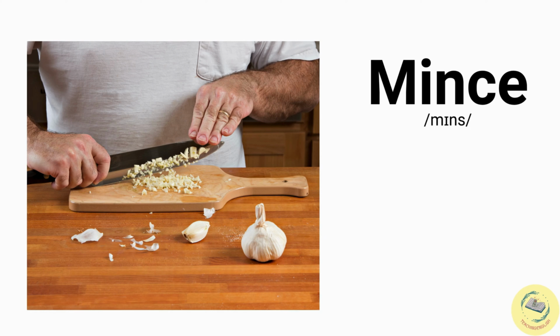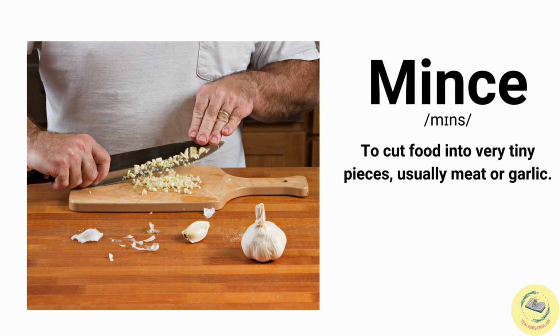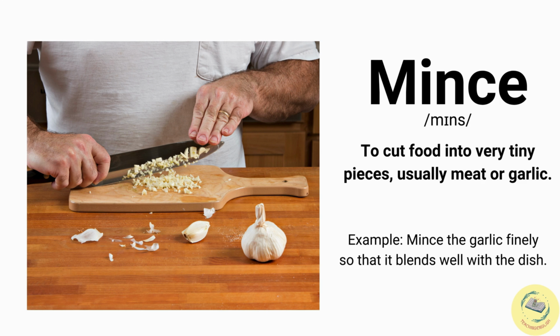Mince. To cut food into very tiny pieces, usually meat or garlic. Example: mince the garlic finely so that it blends well with the dish.